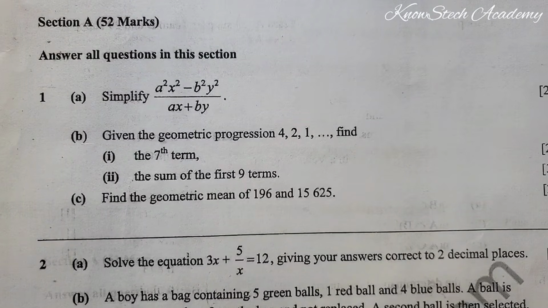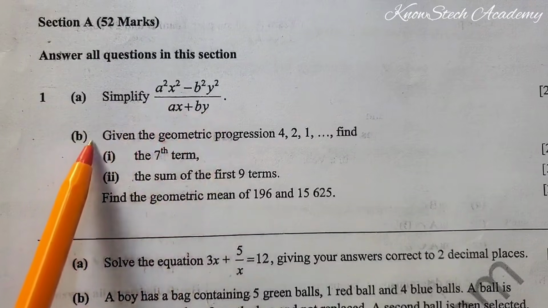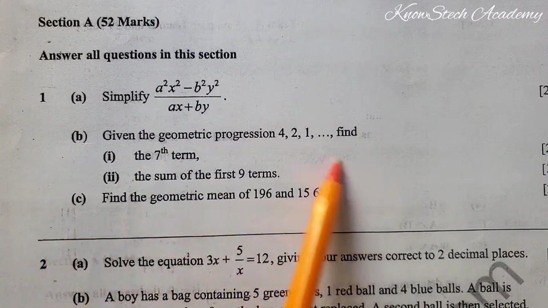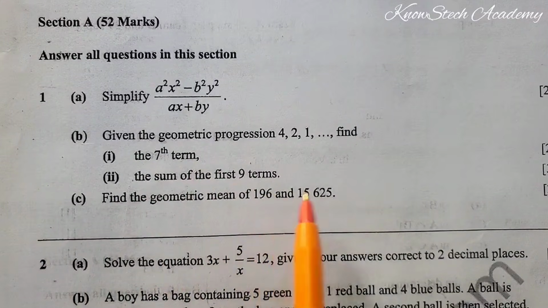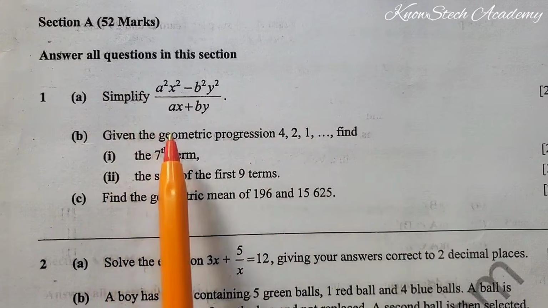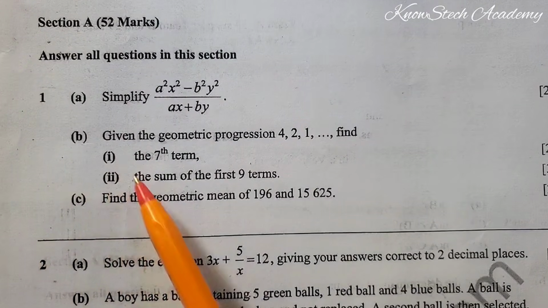In this video, I'm going to solve this past paper question 1. So I'm going to solve this algebraic question and then also this geometric progression question. We're going to cover questions 1, 2, 3, A, B, and C. Then from there, we'll proceed to other questions.